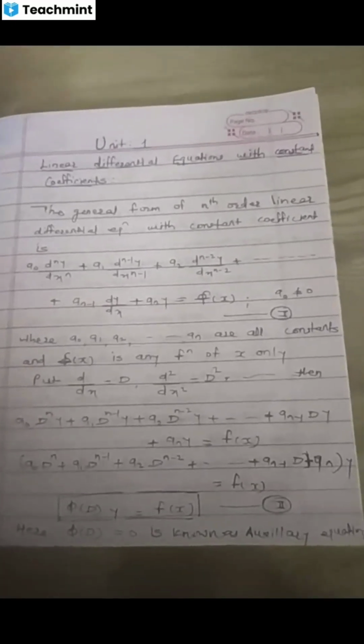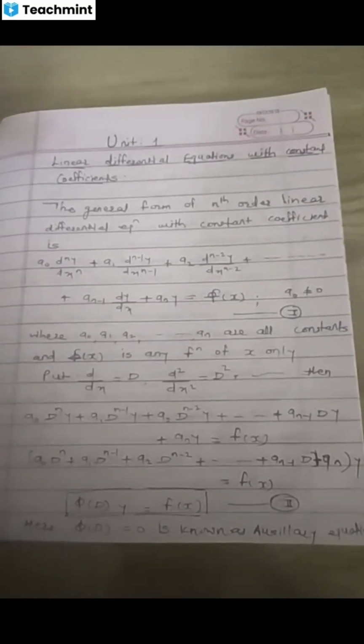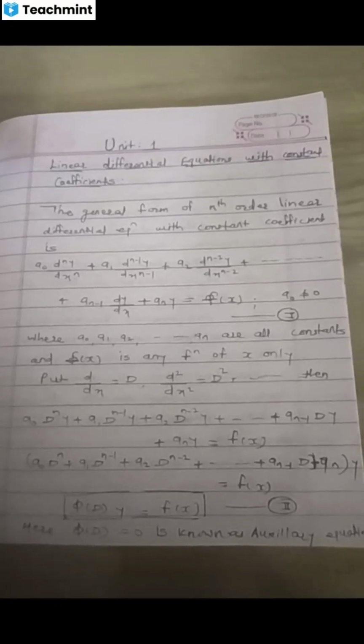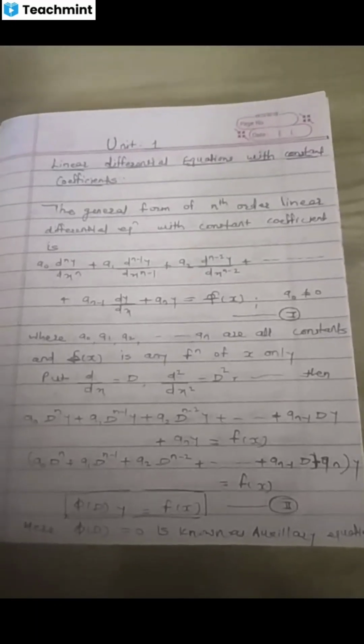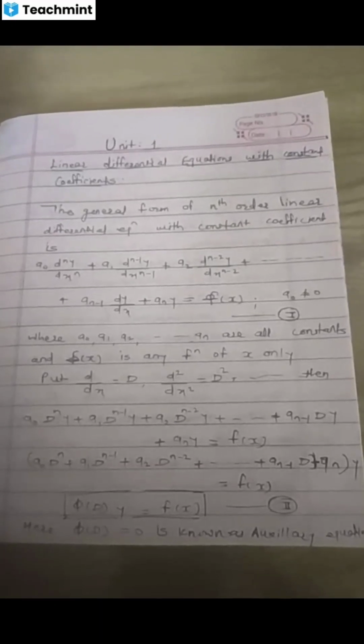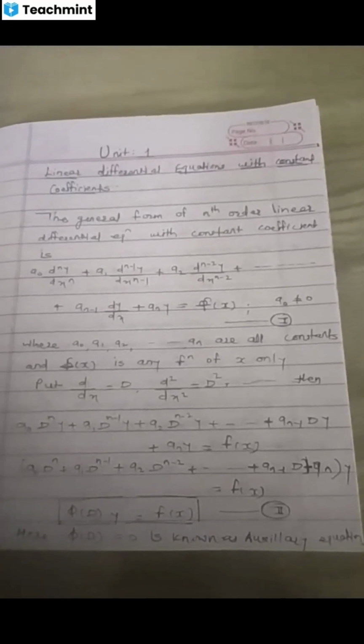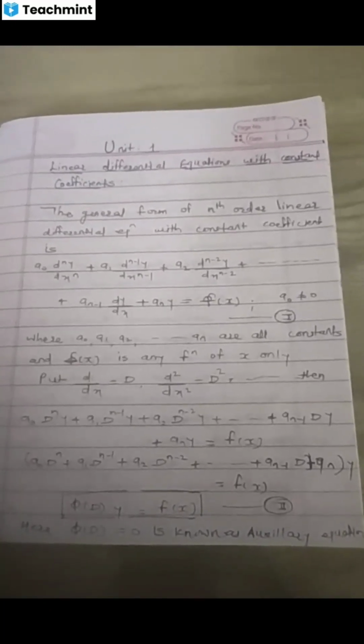Now, we want the solution of this differential equation. It is a linear differential equation with constant coefficients. It is linear because the degree of every term is 1 throughout, and it is the nth order differential equation because the highest order derivative term is here d^n y by dx^n. So its order is n, but its degree is 1 throughout. So it is a linear differential equation with constant coefficients.